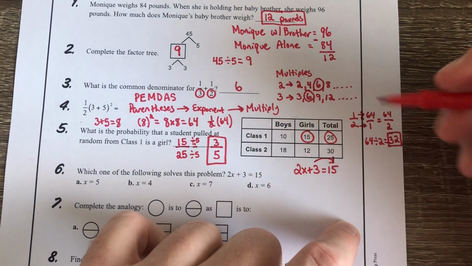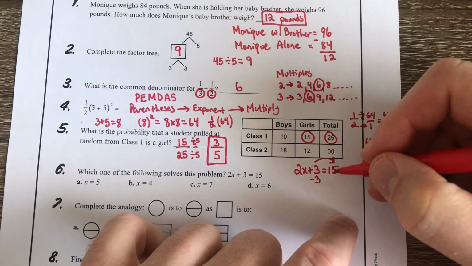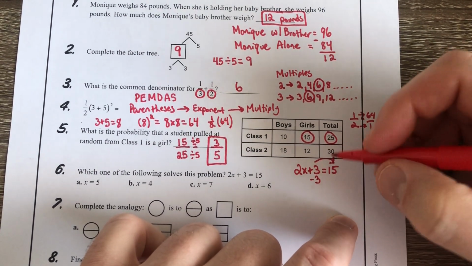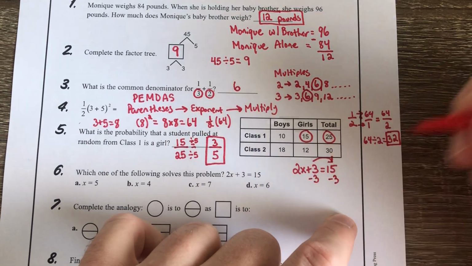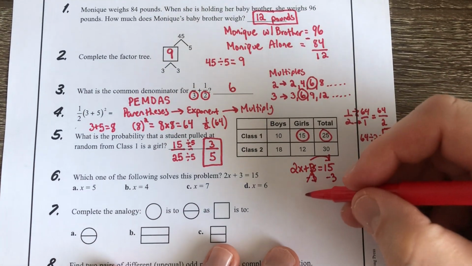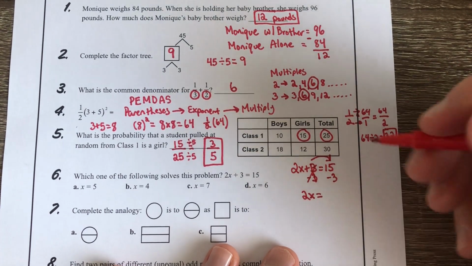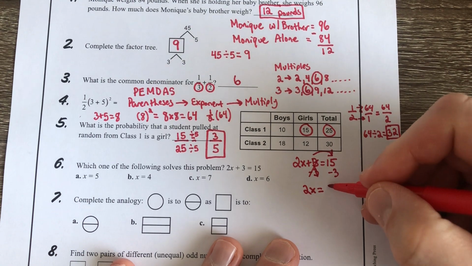So to move this 3 over to the other side, I have to cancel it out there. And if I do something on one side of the equal sign, I have to do it on both sides. So those 3's would cancel out. So now I have 2x on the left side. And then I have 15 minus 3 over here, which would be 12.